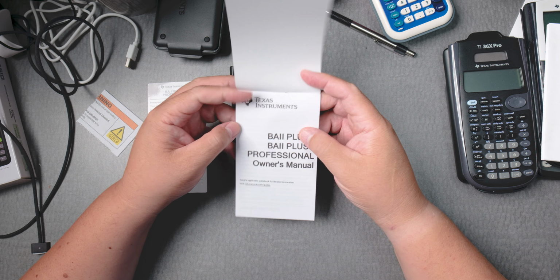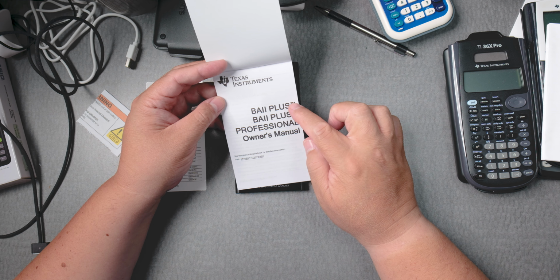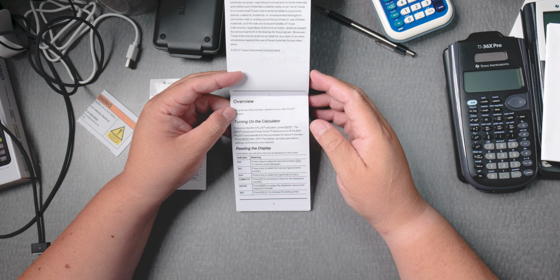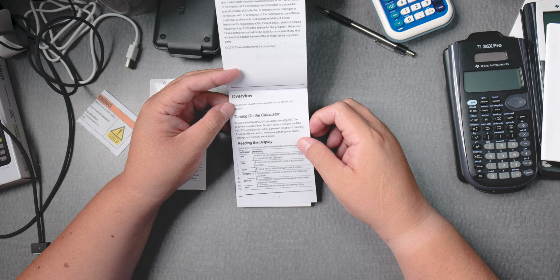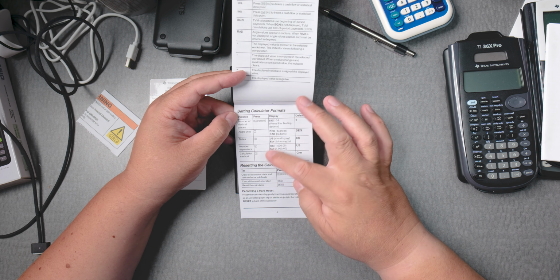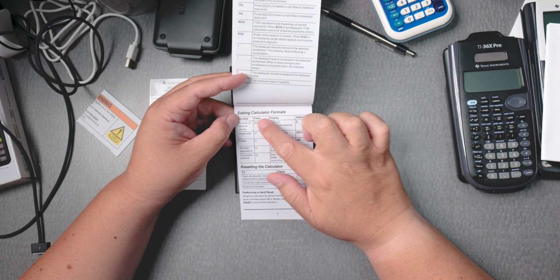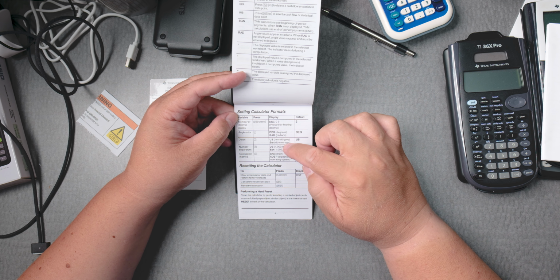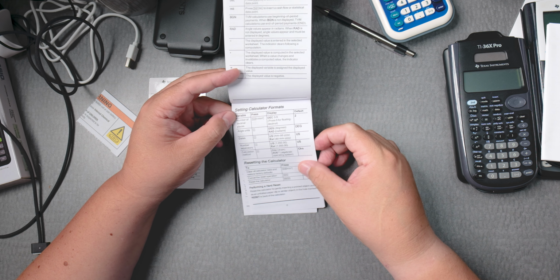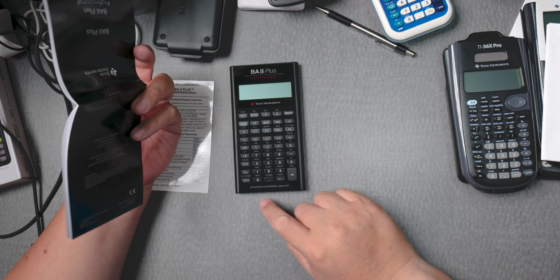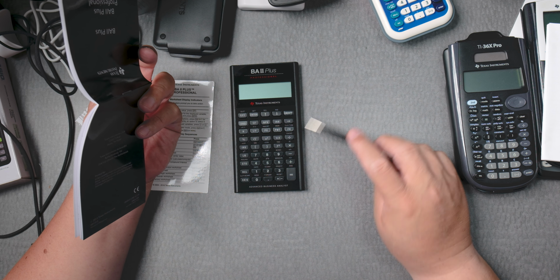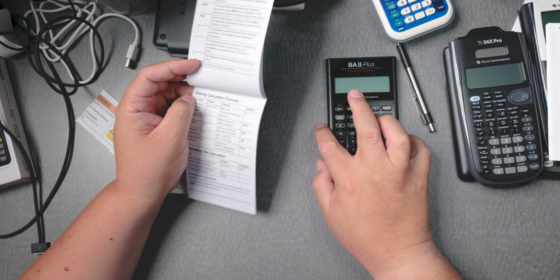Okay, let's see what the Plus and the Professional manual has. So it's the same manual. Oh, it's too bad. How to turn it on, reading the display, more on how to read the display, setting calculator formats. Interesting. Angles, dates. Reset the calculator. Okay, there's a second reset. Is it over here somewhere? Yep, down here. Okay, let's put it over here.